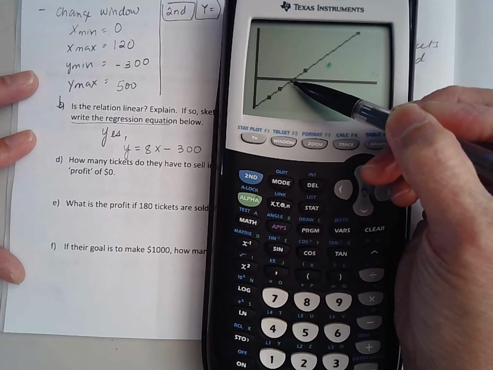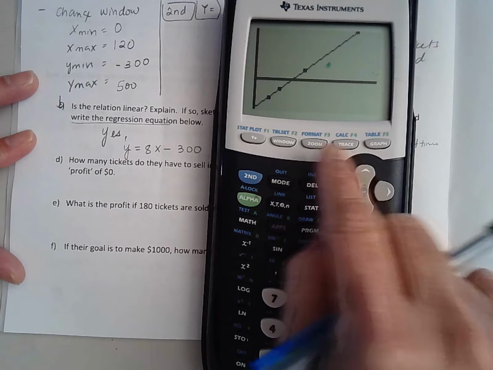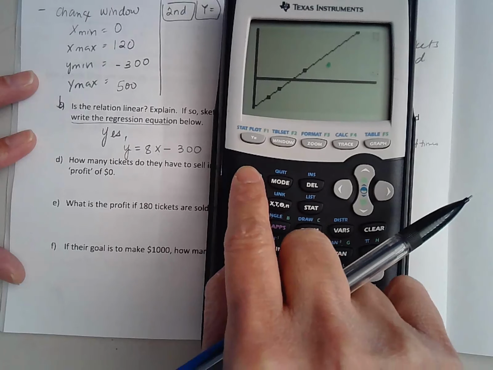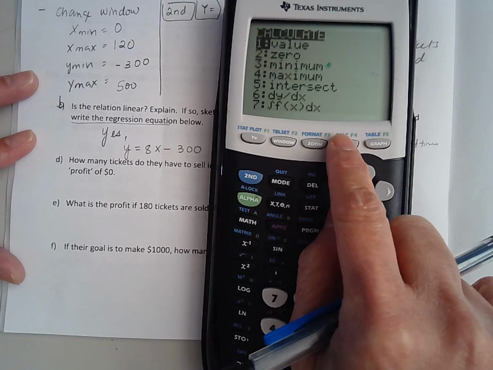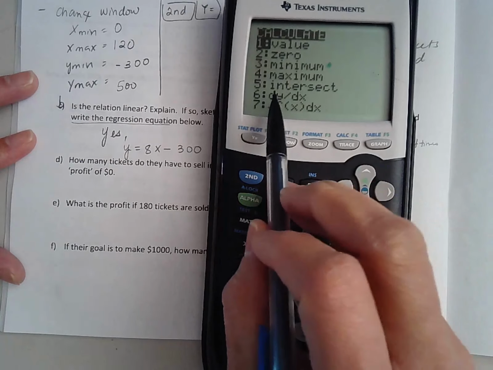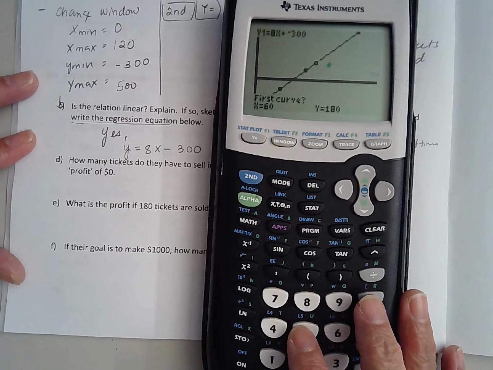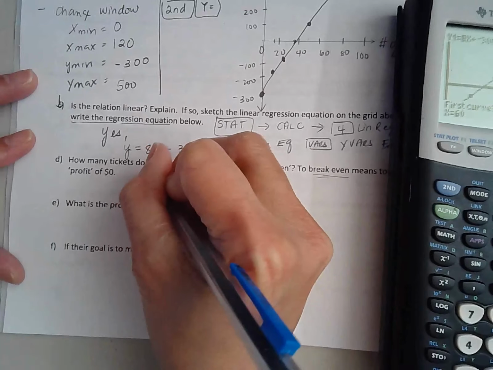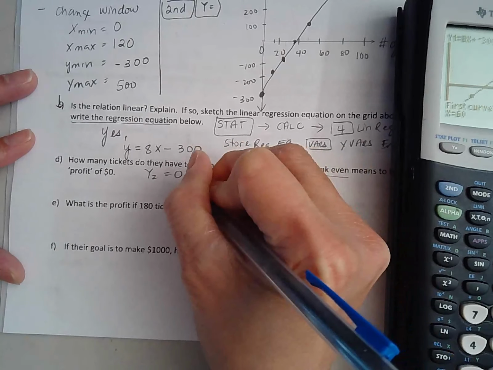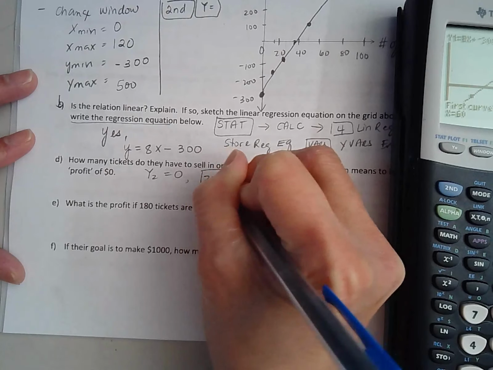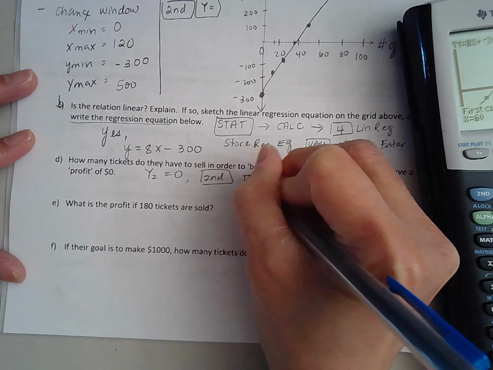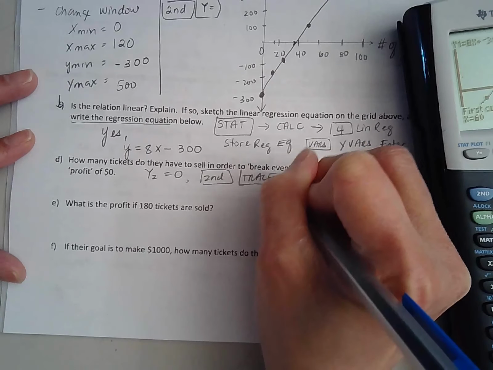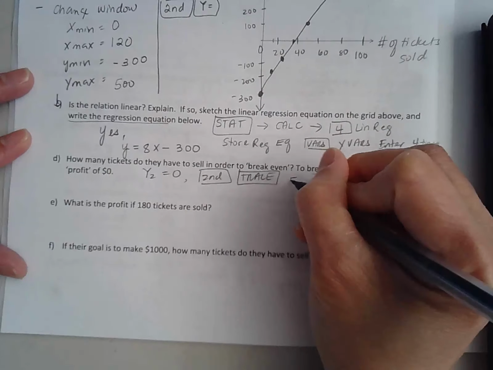The window is already good. So we're going to go to second function, calc. Second calc. And then we're going to go to intersect. Okay, 5 for intersect. So you're going to go y2 equals 0, and then you're going to go second function, trace, and then you're going to go to 5 for intersect.